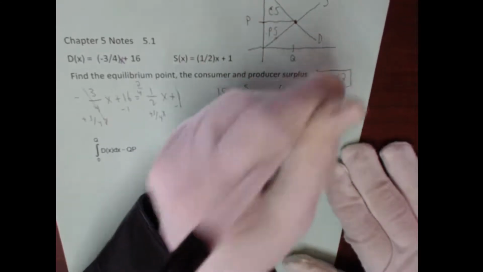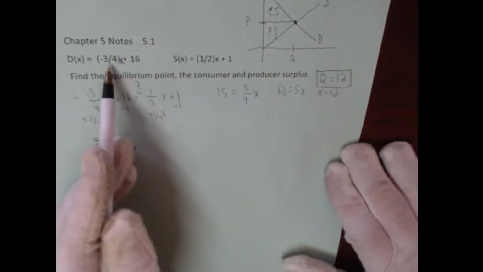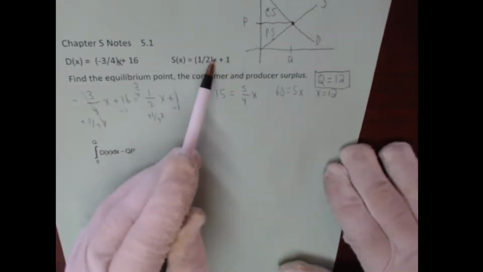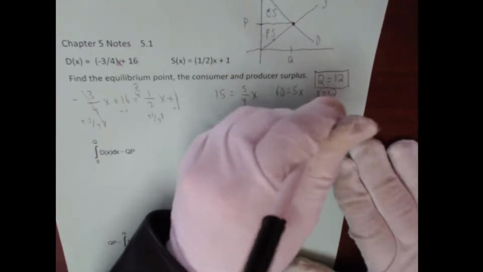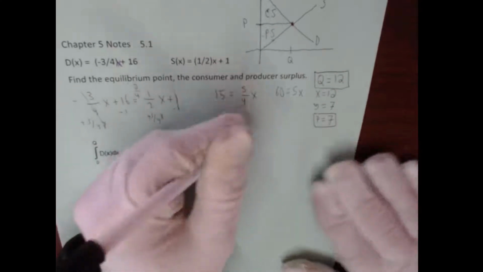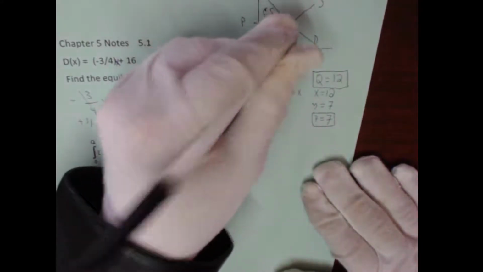So the quantity coordinate is 12. And I can plug that into either equation and figure out what the price is going to be. So let's just plug it into the supply one because it's easier. 12 times 1/2 is 6. 6 plus 1 is 7. So that means y equals 7, or p, the price, is equal to 7. So the coordinate is (12, 7), which is that coordinate right there.